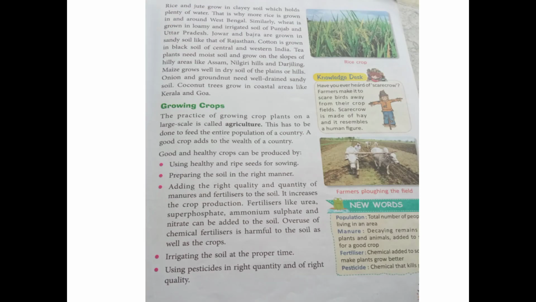Growing crops on a large scale is called agriculture. Just mark it again: growing crops on a large scale is called agriculture. And a good crop always adds well to the country. Some points should be kept in mind while growing new crops. First, using healthy and ripe seeds for sowing. अच्छे बीजों का इस्तेमाल करना चाहिए.